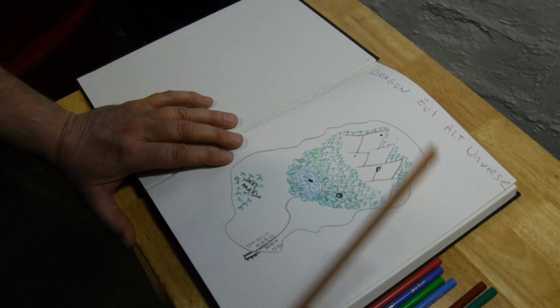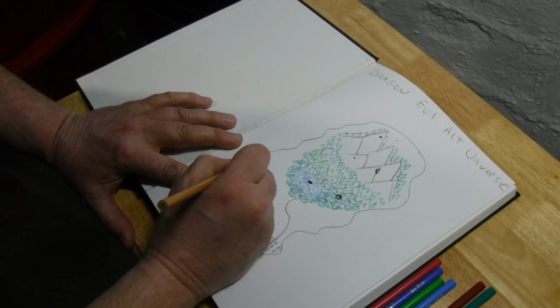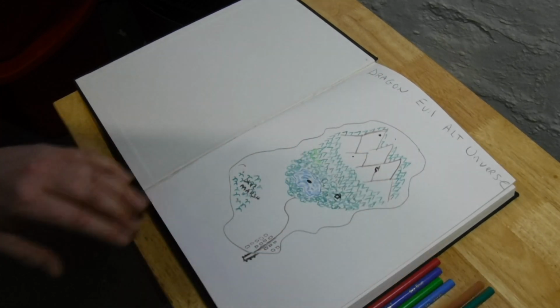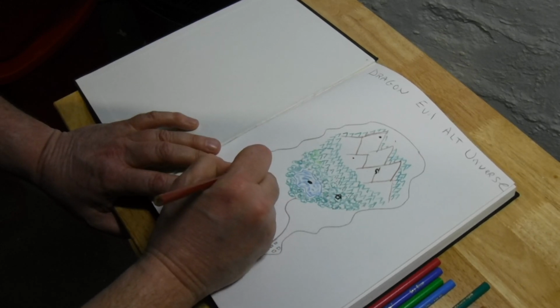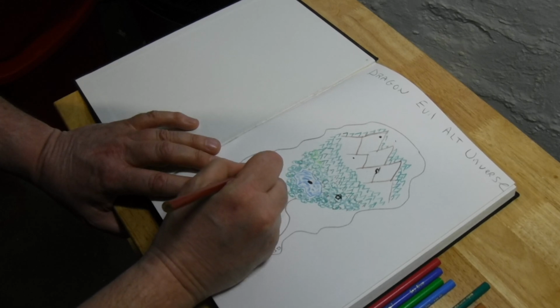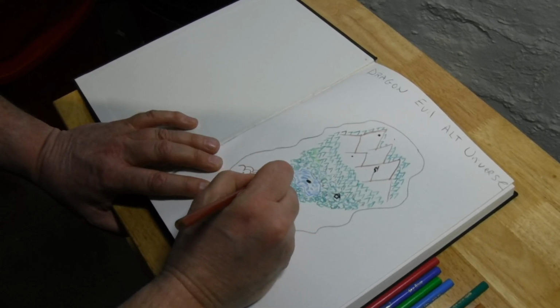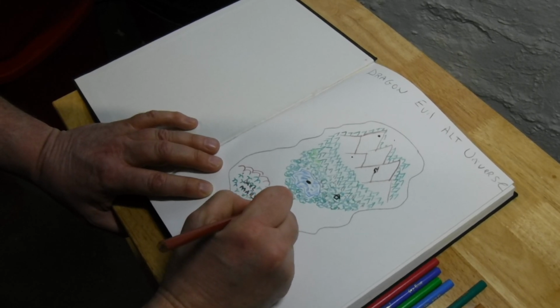A little lighter brown here. And put some hills over here. Mix this marsh. Oops. Grab a dark bit. So hills, I just kind of make little hills like that. Just little circular little bumps.